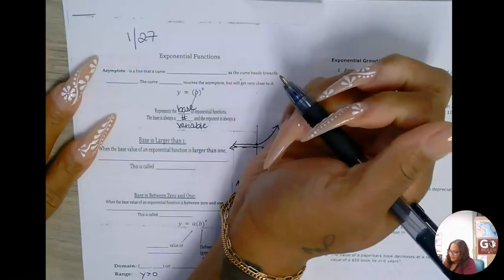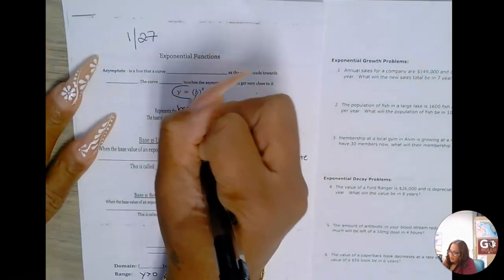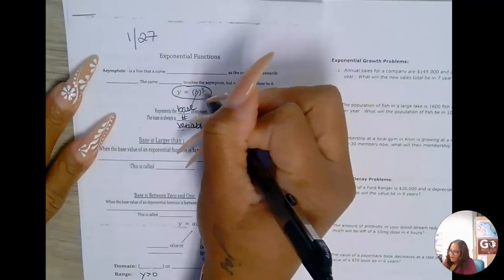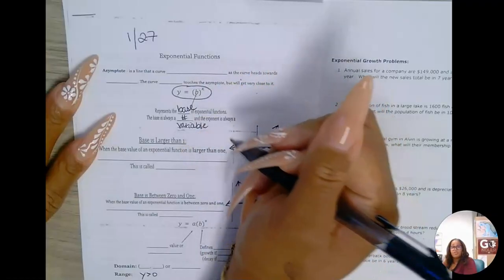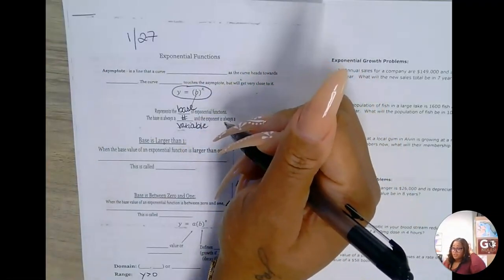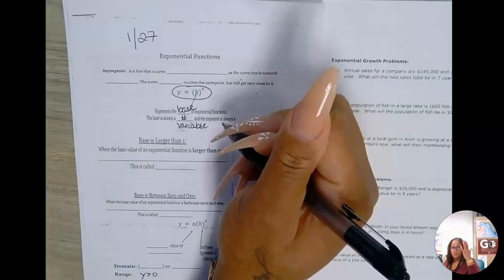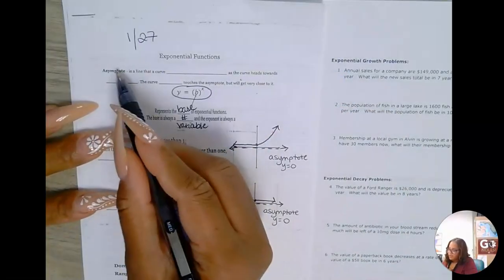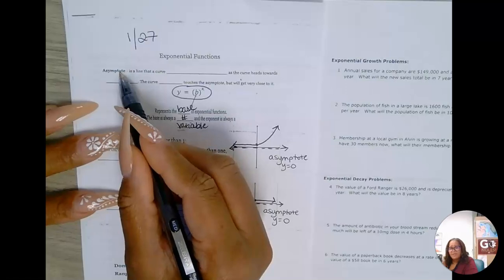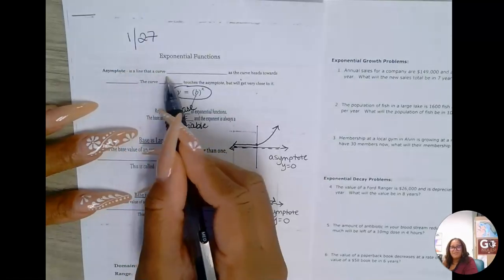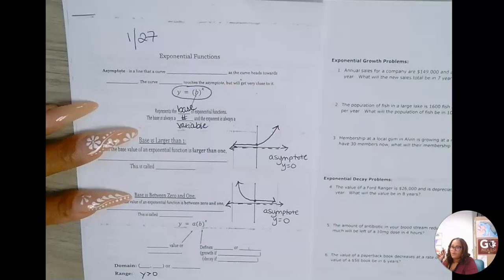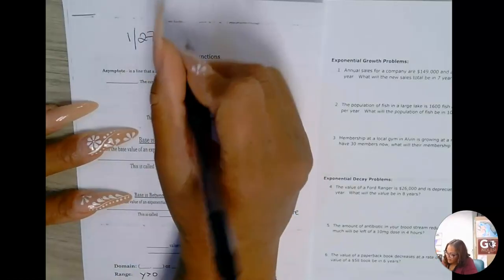So we're taking this equation right here, y equals b to the x power, and x is now our variable, which is an exponent. X has been our variable. He's just an exponent now. He's moved his location. These notes start off with the asymptote, but it's not really that important, but it's the definition that you might need for a vocab quiz. So let's go ahead and jot that down.